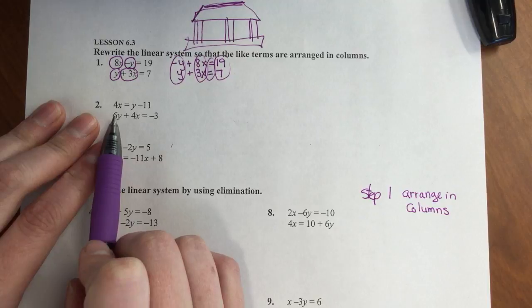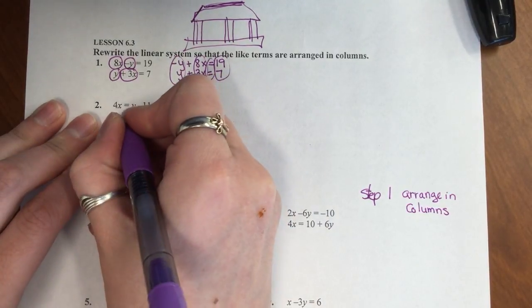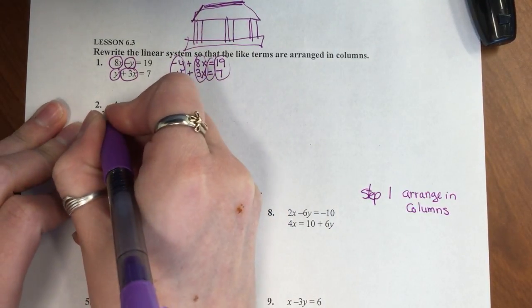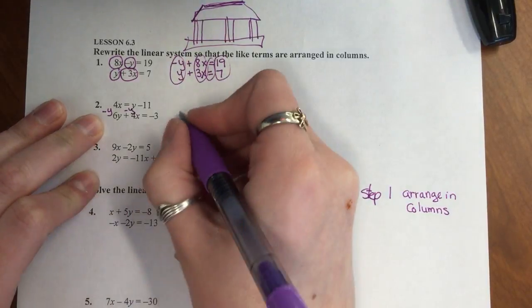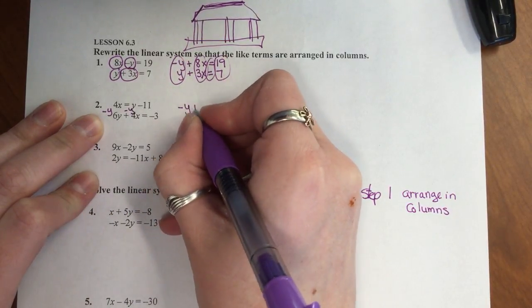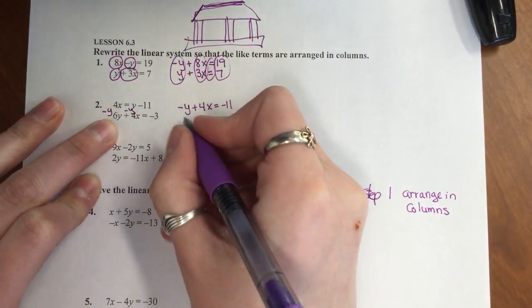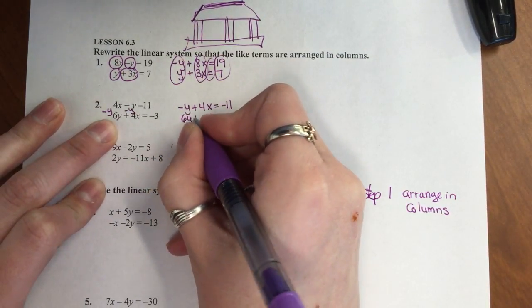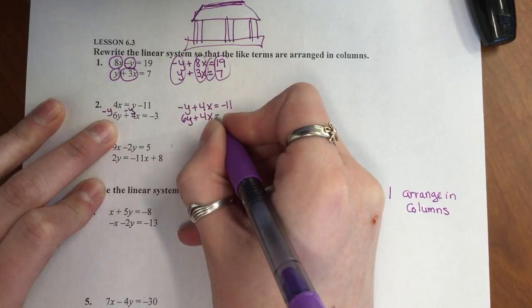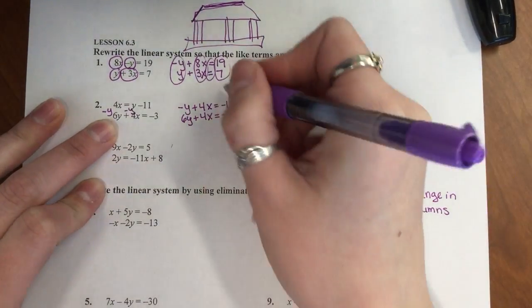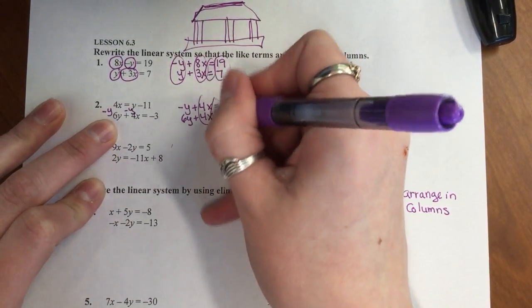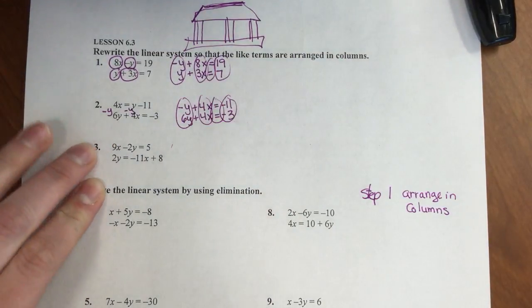Let's do it with this one. Okay, this one I'm going to have to move something across the equals. So I'm going to move this y across the equals. So negative y plus 4x equals negative 11. 6y plus 4x equals negative 3. Okay, numbers equals x's, y's.